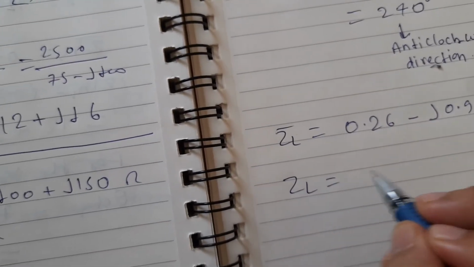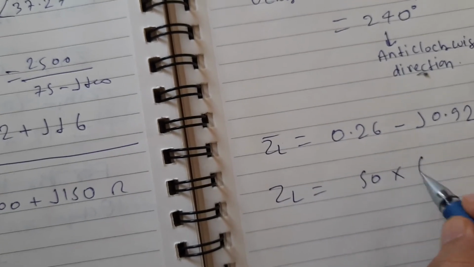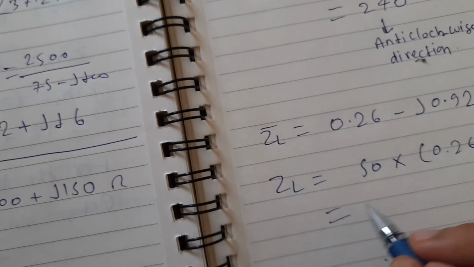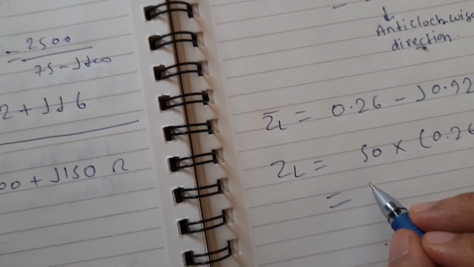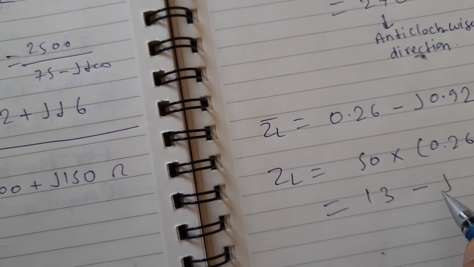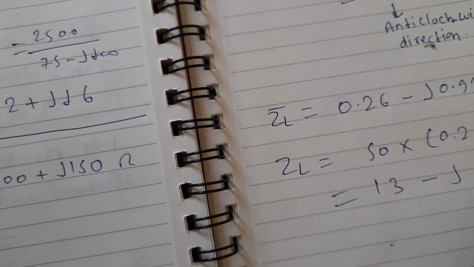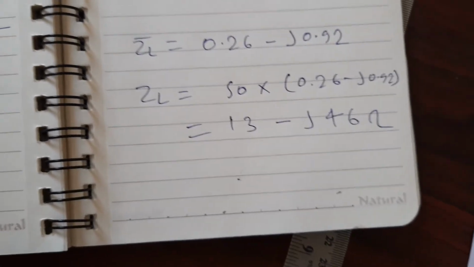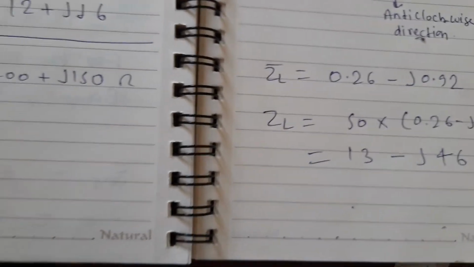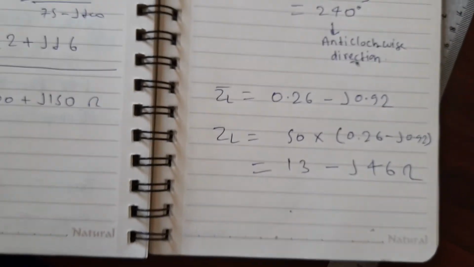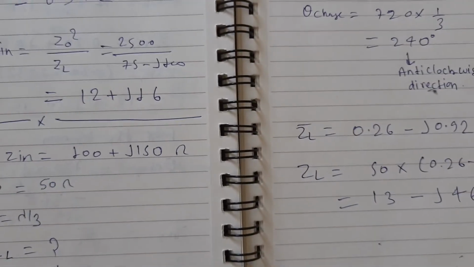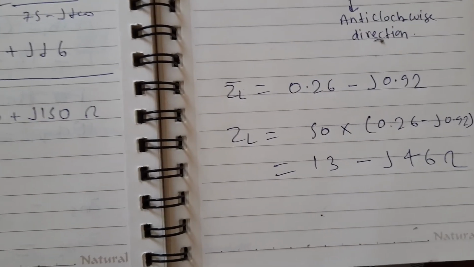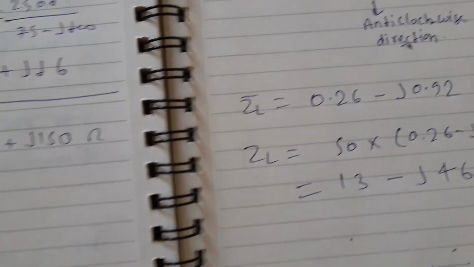So ZL will be 50 into 0.26, and that will become around 13 minus j46 ohm. So this is your answer, 13 minus j46 ohm. You can again verify the same with the formula; you might get a slight difference, but that is acceptable. Okay, thank you.